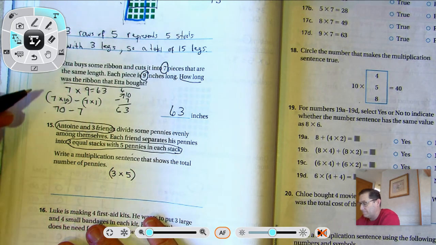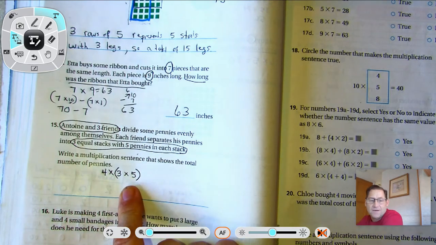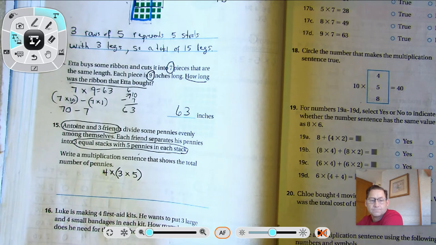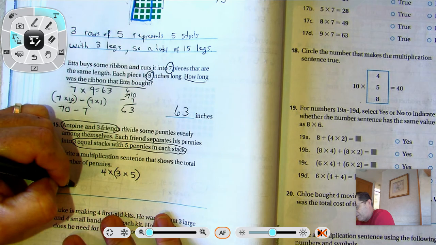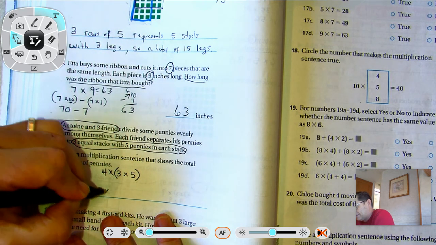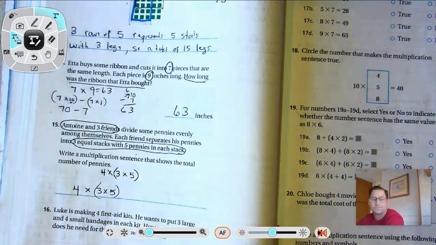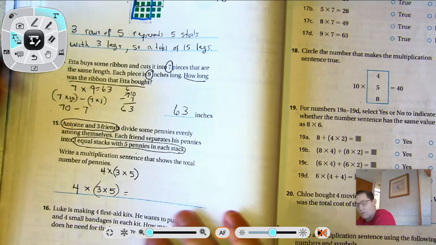But there's 4 of them. So we have 4 stacks of 3 times 5. Okay, so Antoine and all 3 friends have 3 stacks of 5. So what would that be?